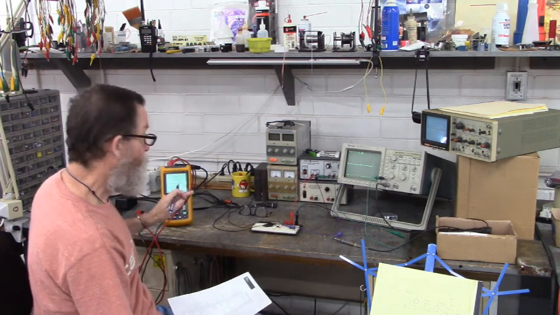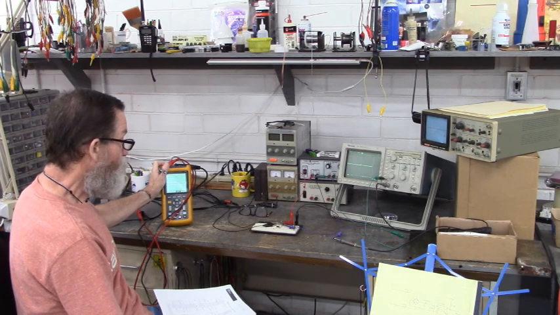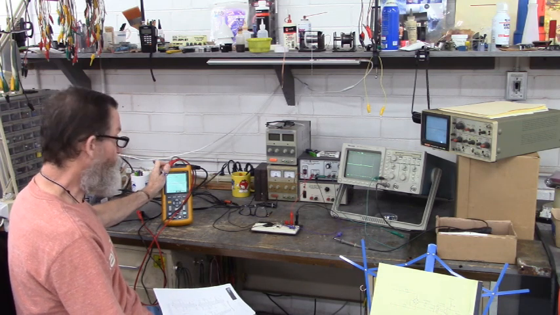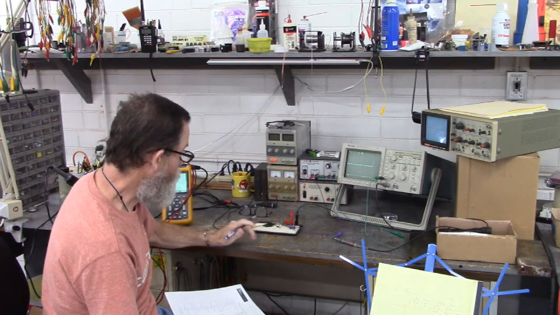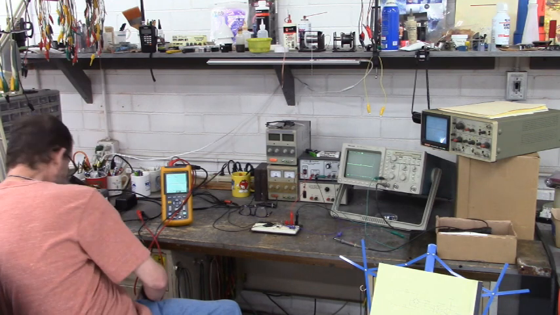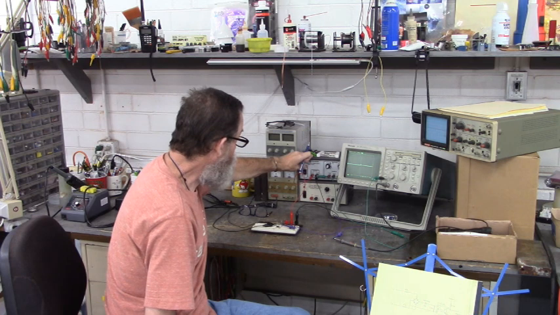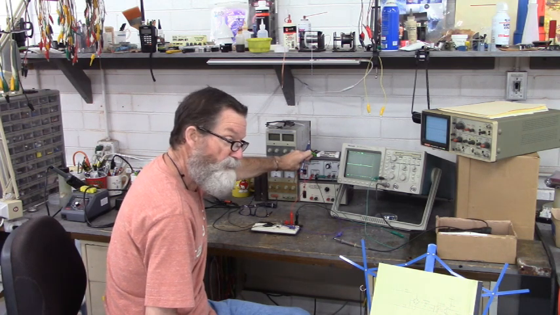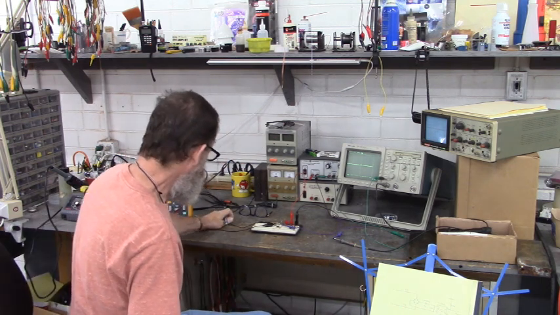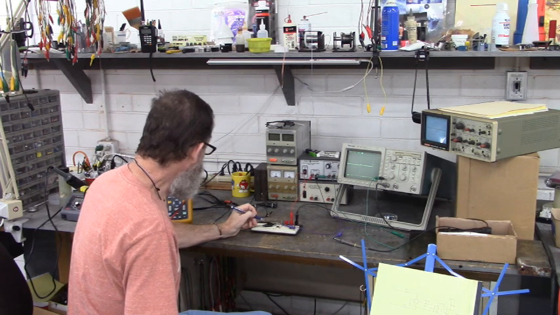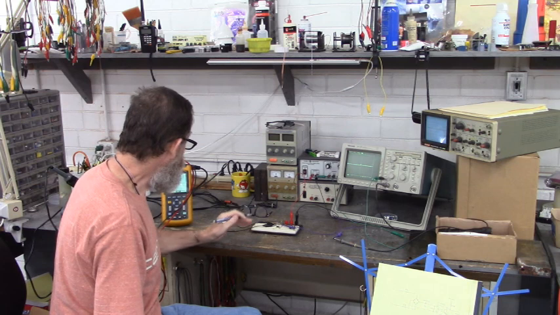So we have two oscilloscopes here. We're going to look at the high voltage side, the 120 volts AC side, with this oscilloscope, and that oscilloscope over there is going to look at the low voltage side, the output side of that optocoupler. On the output side of the optocoupler I have this power supply providing 5 volts to that circuit. Over here we have 120 volts AC single phase into that circuit.